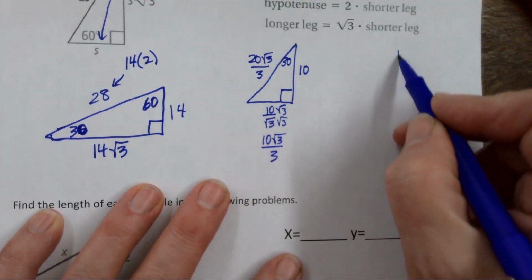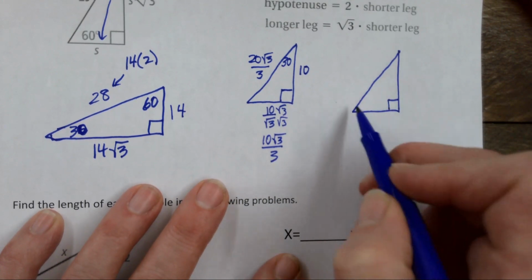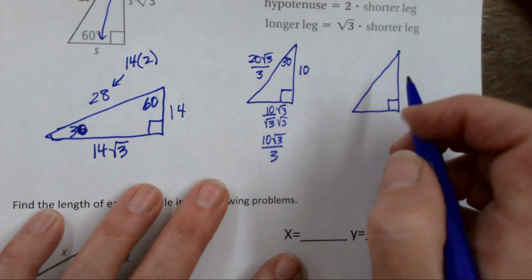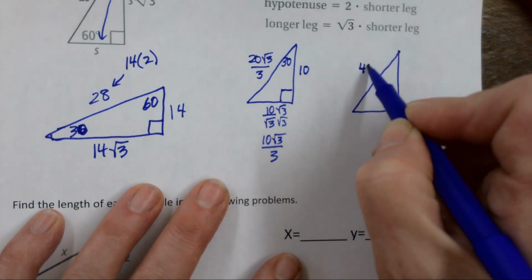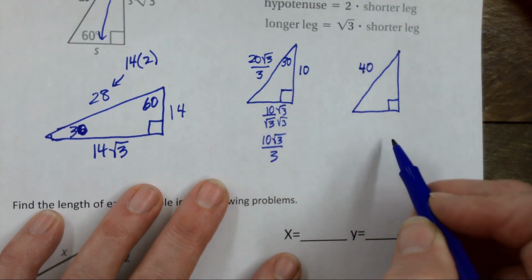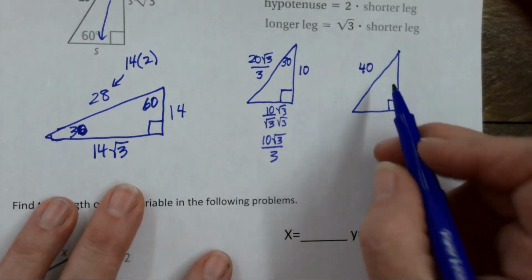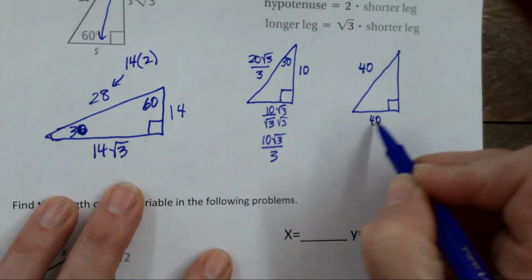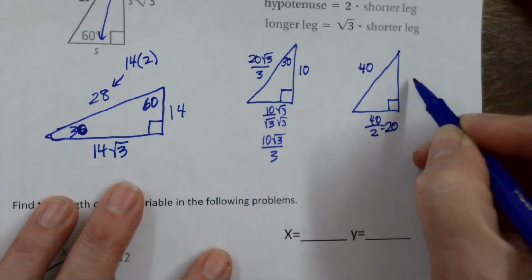I want to draw one more and go through the process, and then we're going to do some practice. What if I'm given the hypotenuse? I'm going to call this 40. Now how do I get to the short leg? Now I divide by 2. Do you see the difference? So this would be 40 divided by 2, or 20. How do I get to the long leg?